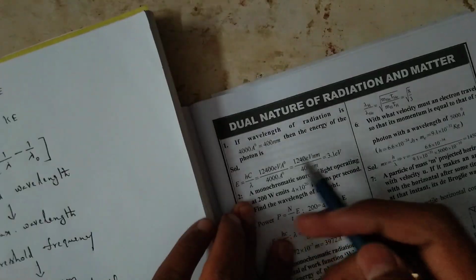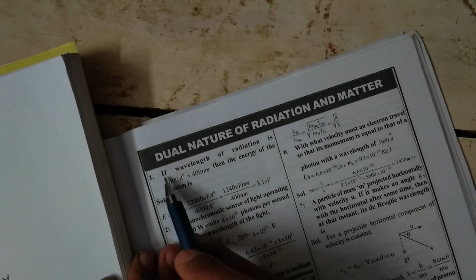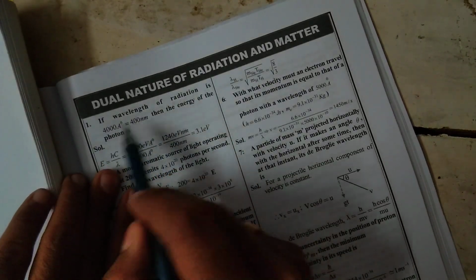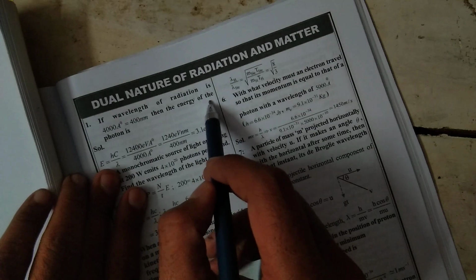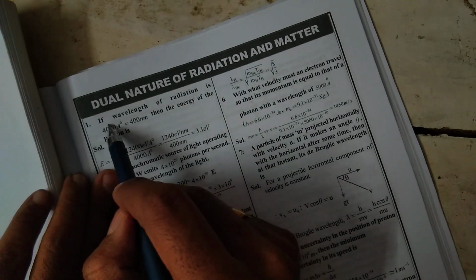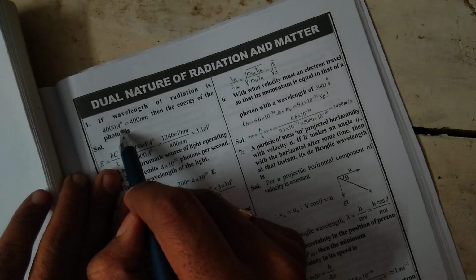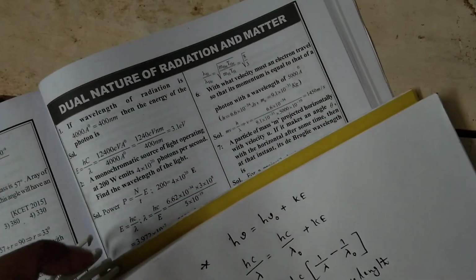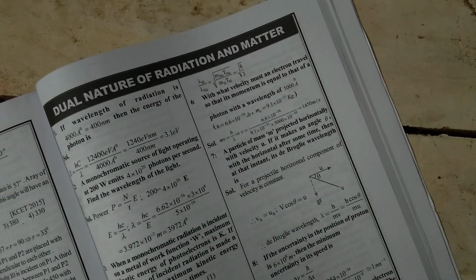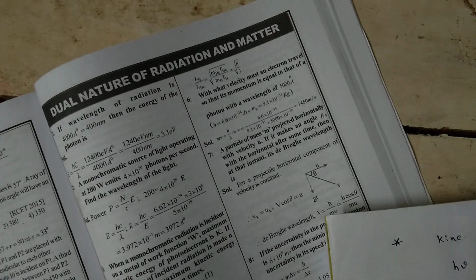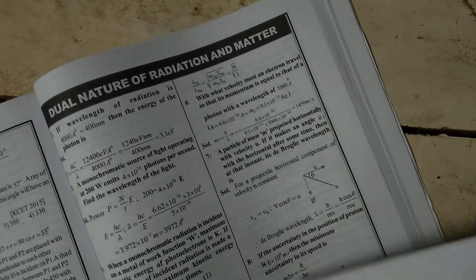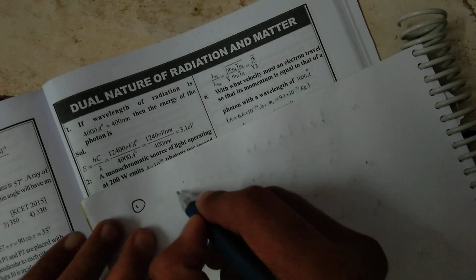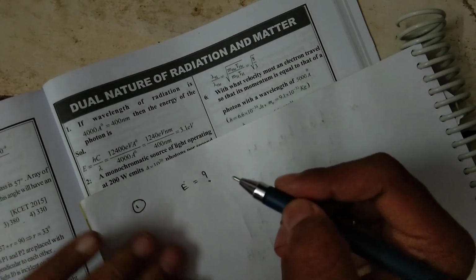See this question. If the wavelength of radiation is 4000 Armstrong units, then the energy of the photon is. Once again I am reading. If the wavelength of the radiation is 4000 Armstrong units, then the energy of the photon is. Here we need to calculate the energy of the photon. E is equal to question mark.